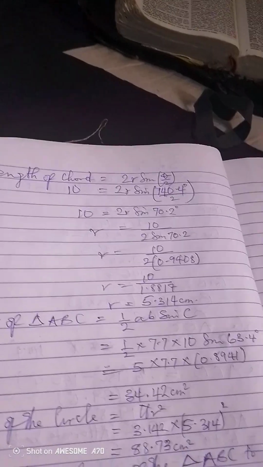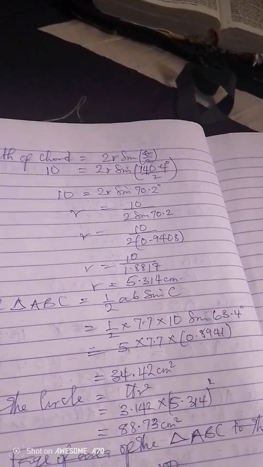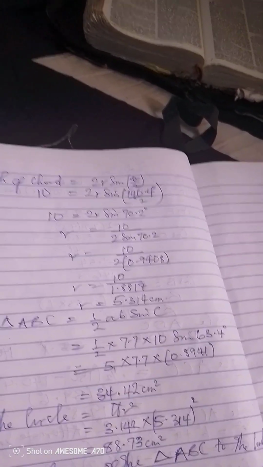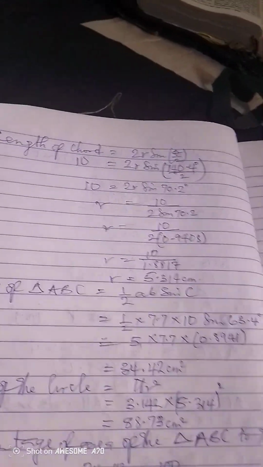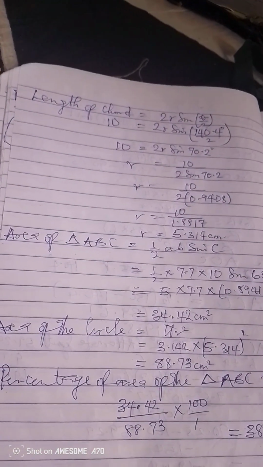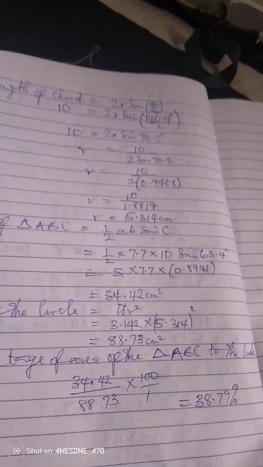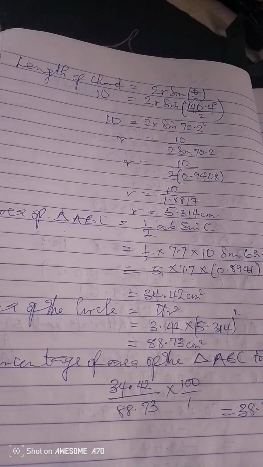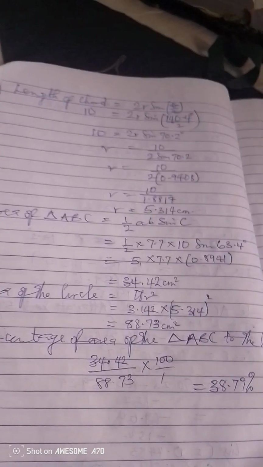For the area of triangle ABC, we use the formula half ab sine C, or half bc sine A, or half ac sine B. Using half ab sine C, that means half times 7.7 times 10 times sine 63.4 degrees, which gives us the area of the triangle as 34.42 centimeters squared. The area of the circle is pi r squared, which is 3.142 times 5.314 squared, which gives us 88.73 centimeters squared. The percentage is the area of the triangle over the area of the circle, times 100 over 1. That gives us 38.79%.